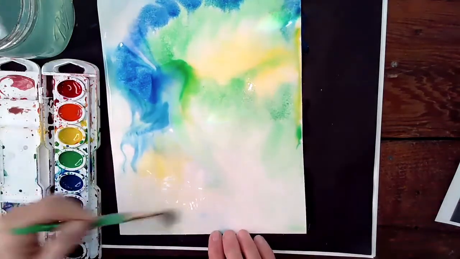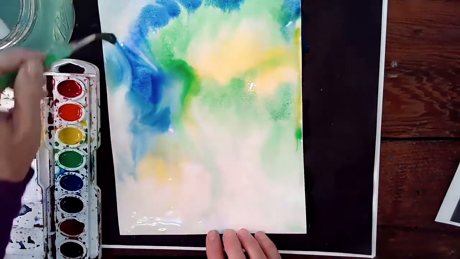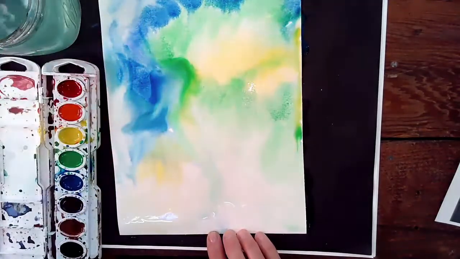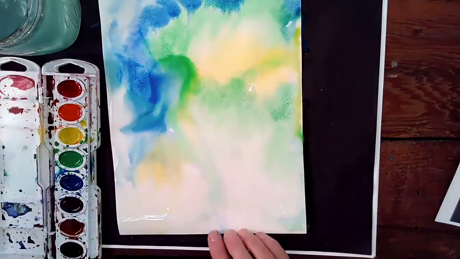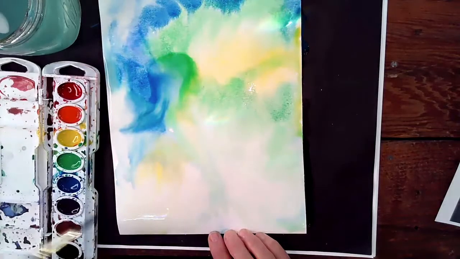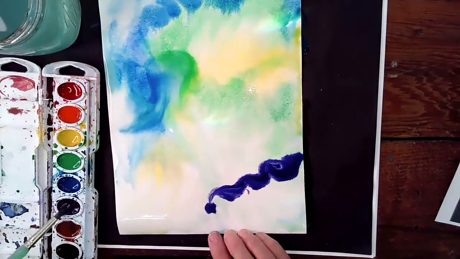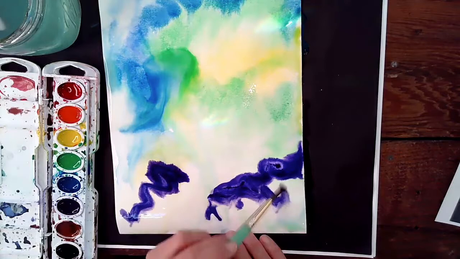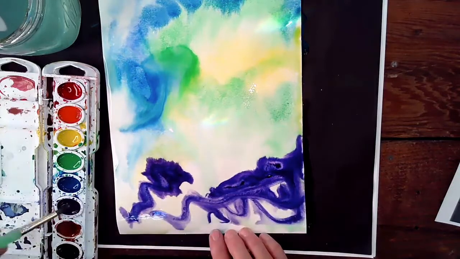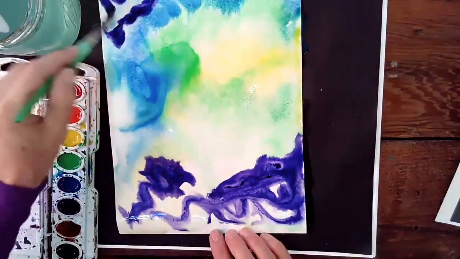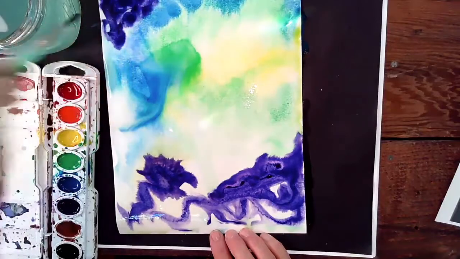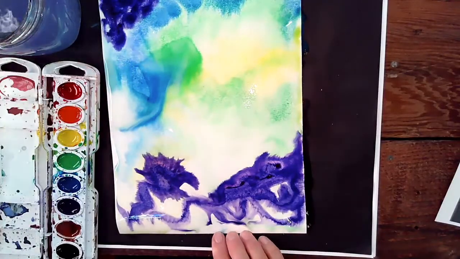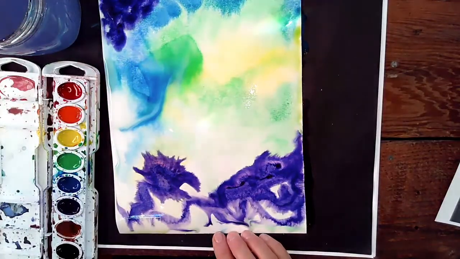Now I can start to add some more colors to my paper. We want to use lots of beautiful colors. Now I could leave it just like this. This is so pretty, but I'm going to add another one of my favorite colors. I am adding purple. Do you like purple? I love purple, and I see some purple in that photograph. Now we don't have to copy the photograph. We're just kind of having our own fun.